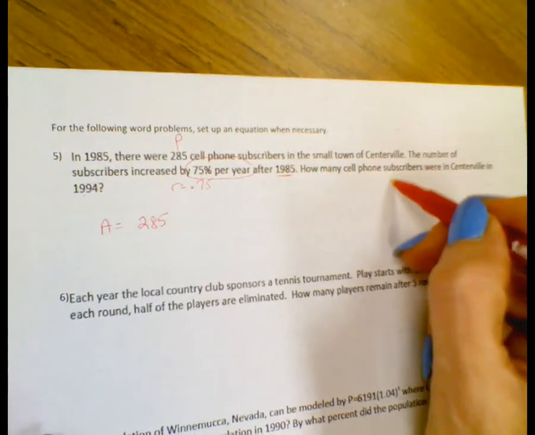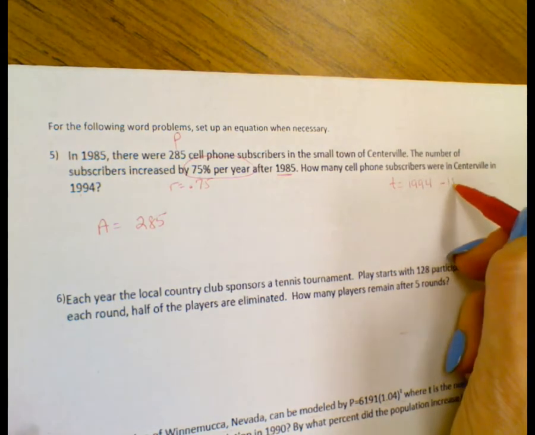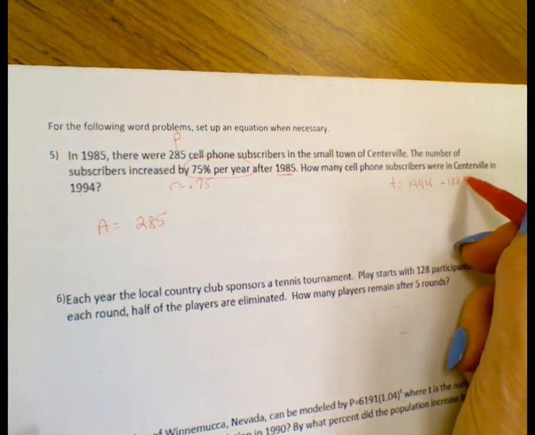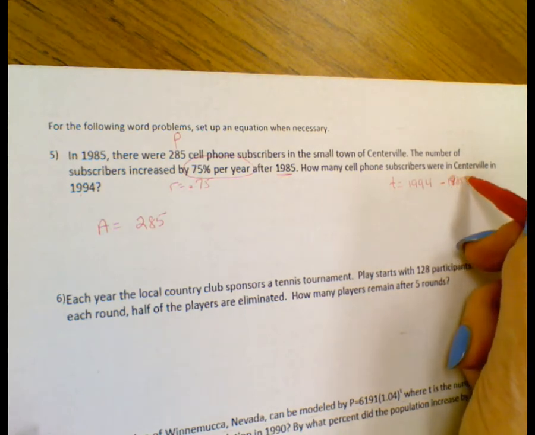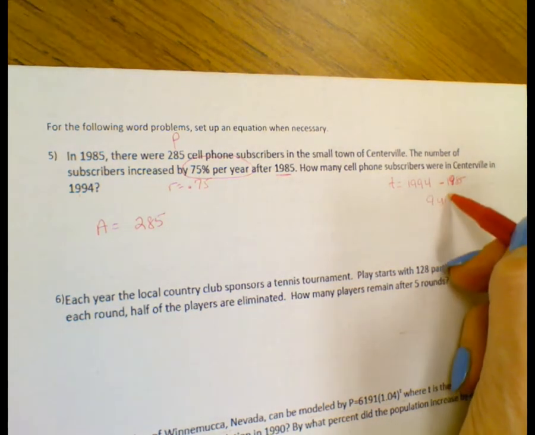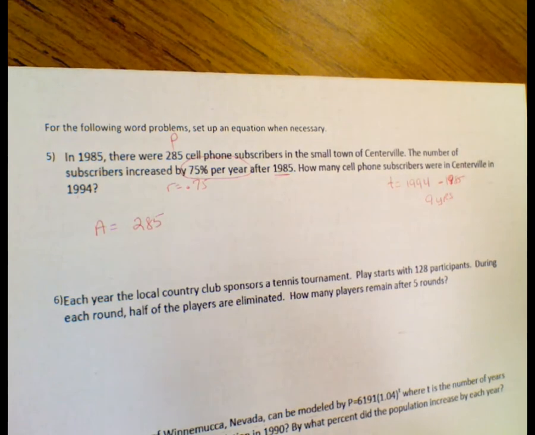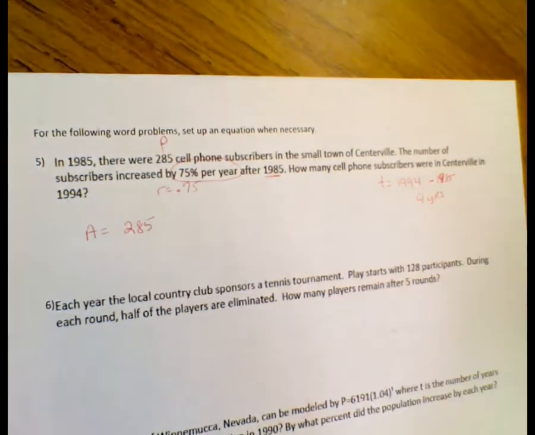So our T is going to be 1994 minus 1985. So that is 9 years. Okay, so we're talking about 9 years. And so 9 years, how many cell phone subscribers were in Centerville?